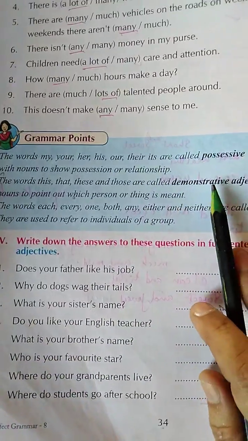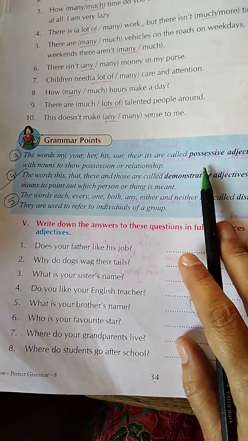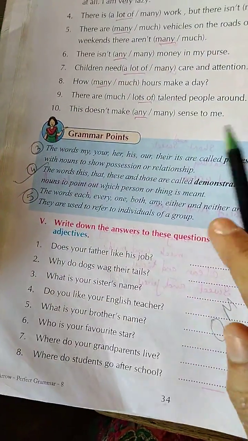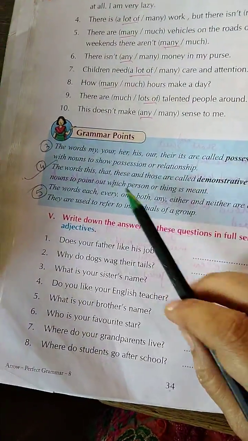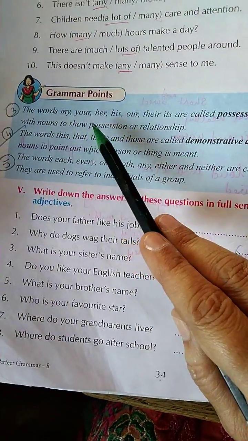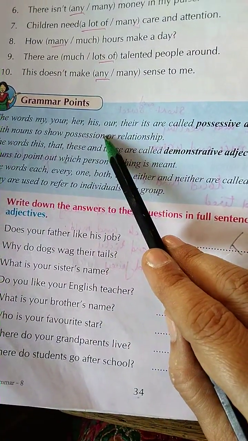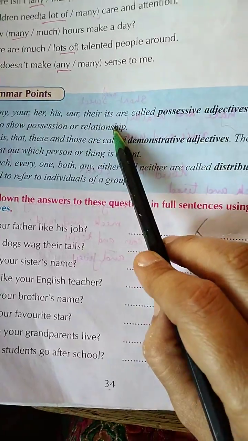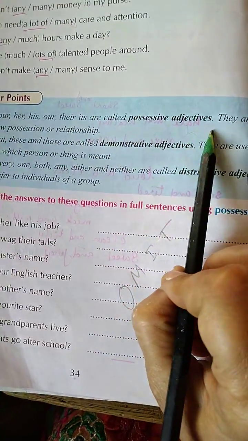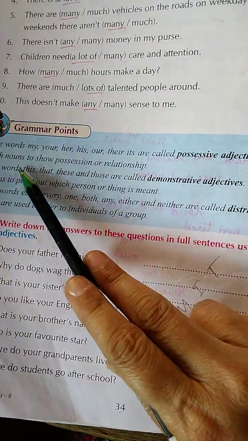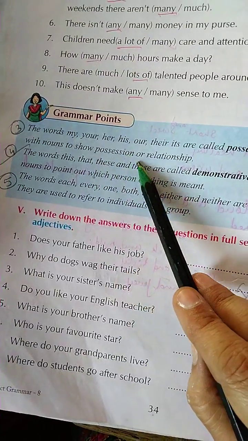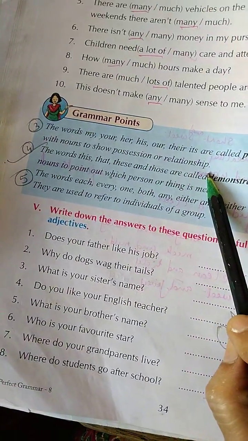Next adjective is possessive adjectives. What do you mean by possessive adjectives? The words my, your, her, his, our, their, its are called possessive adjectives. They are used with nouns to show possession or relationship.